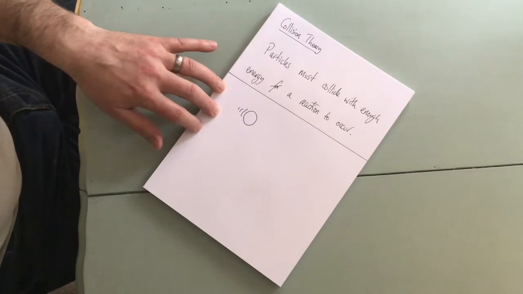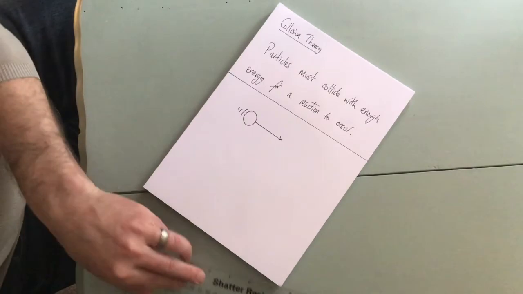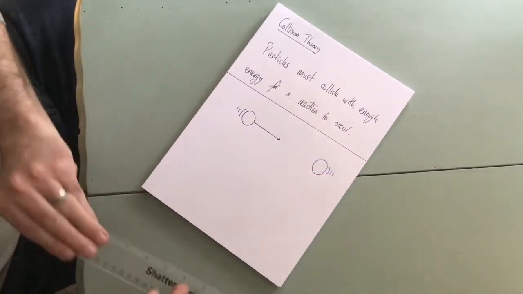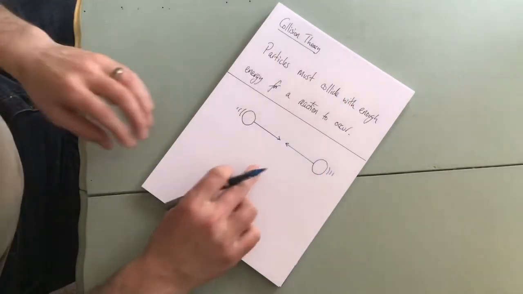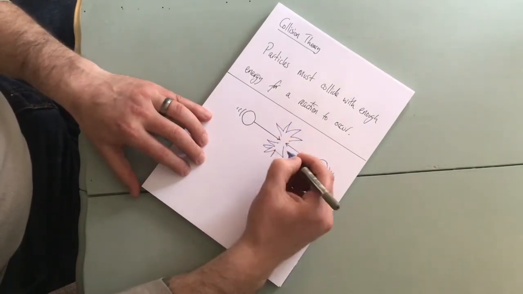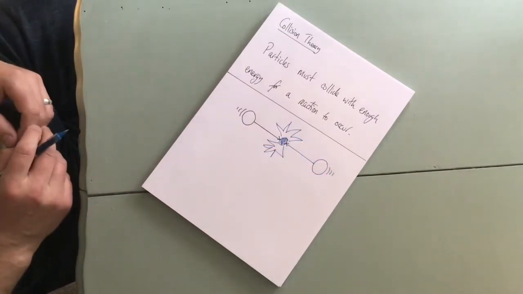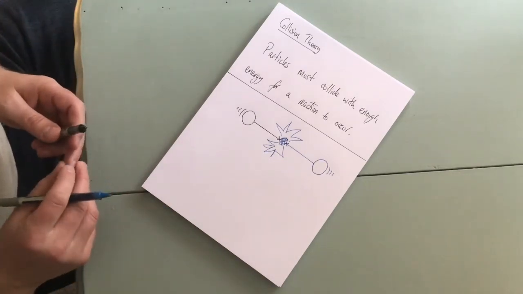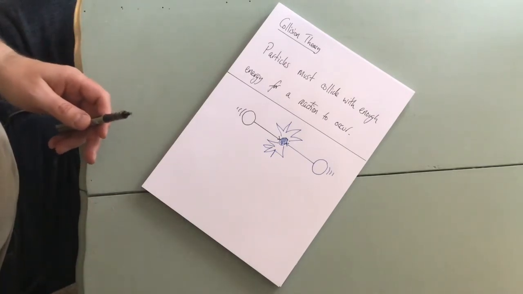So if I have this particle moving in that direction, and this particle moving in this direction, when they collide in the middle, a reaction is going to take place. And a new product is formed. However, what happens if the particles don't collide with enough energy for a reaction to occur? Well, they're going to ricochet off each other and we don't have a successful collision.